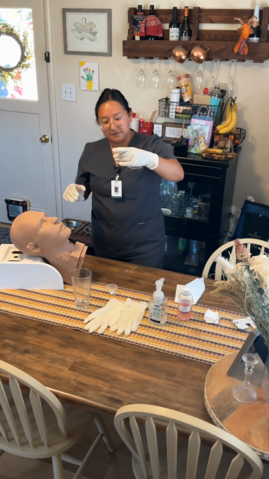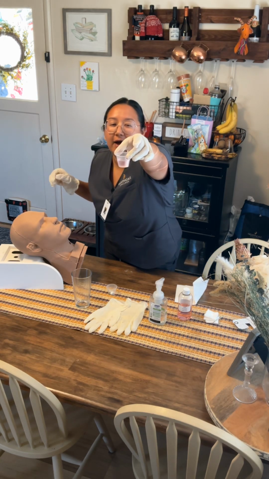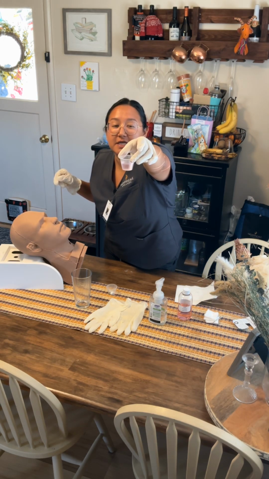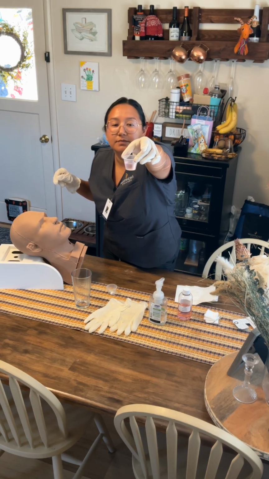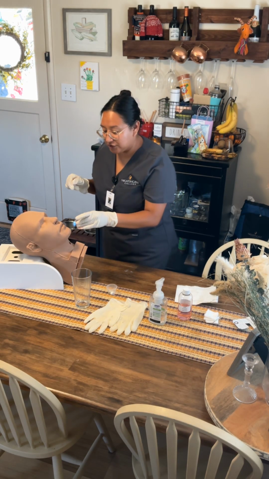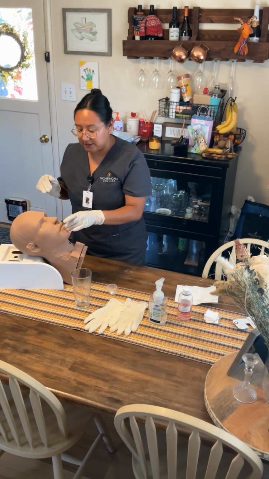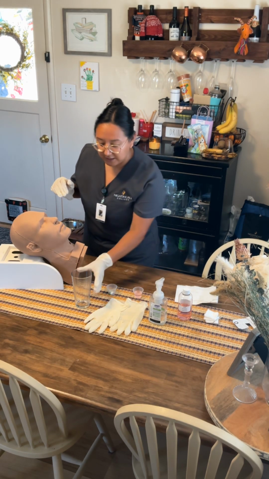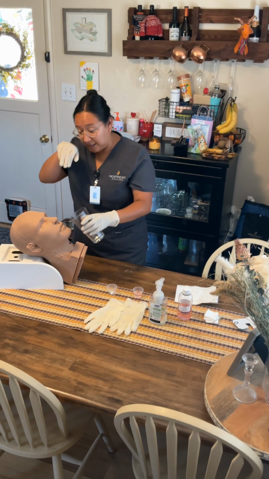I can see it's 15, but not sure if you can. It's about halfway filled, so right at the 15 line. Just holding it there so you could see it. And then give it to the patient, let them know, here's the liquid acetaminophen, perfect. And then give them the liquid that they like.